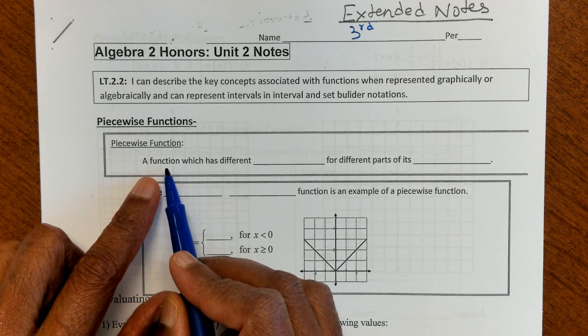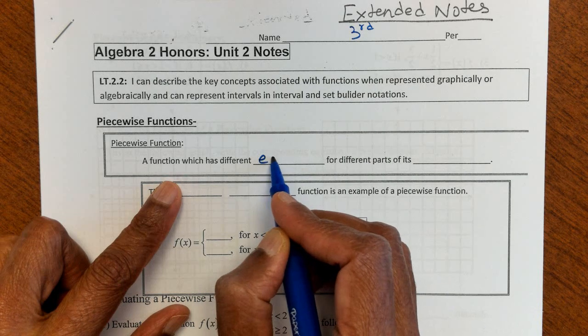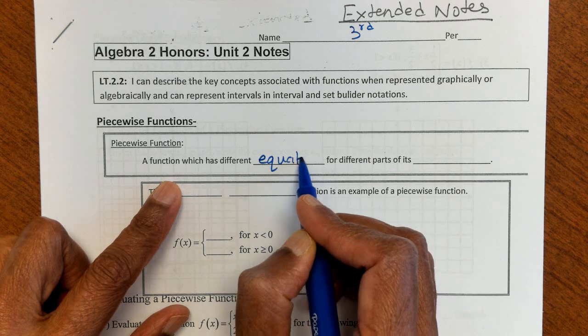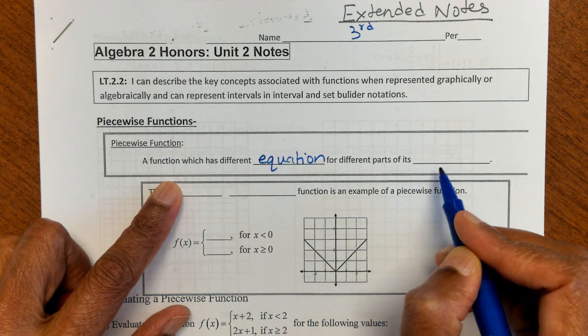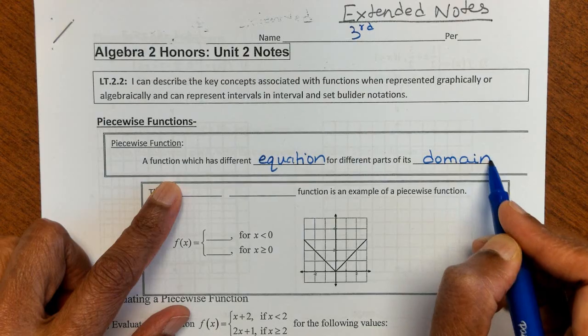A piecewise function is a function which has a different equation for different parts of its domain. We know what domain is. We have talked about this. Domain is nothing but your x values.